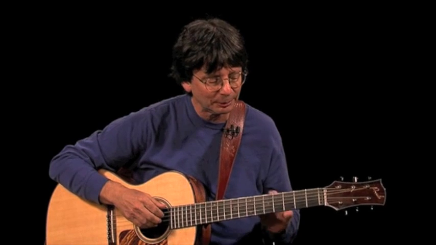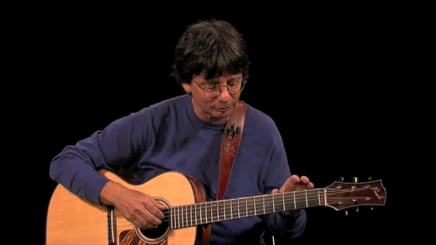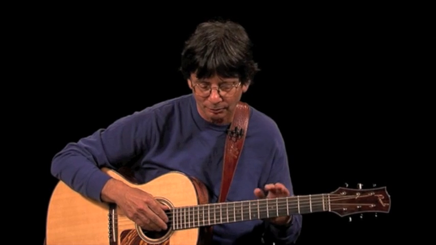Let me talk a little bit about how we're going to talk about chord structure here. Basically, a chord is 3 or more notes played at the same time. And for most of the music we play in the Western Hemisphere, or even what we think of as European or American music, we are playing things that are based out of a major scale.